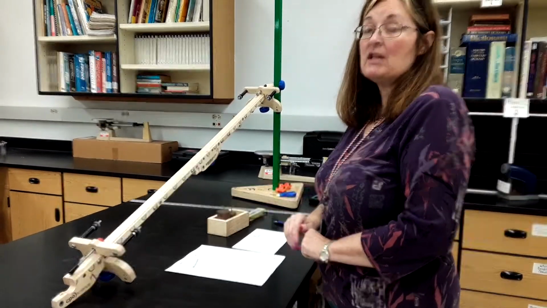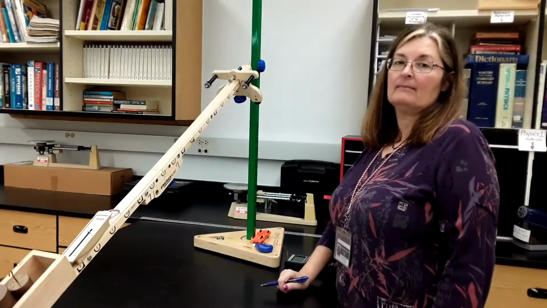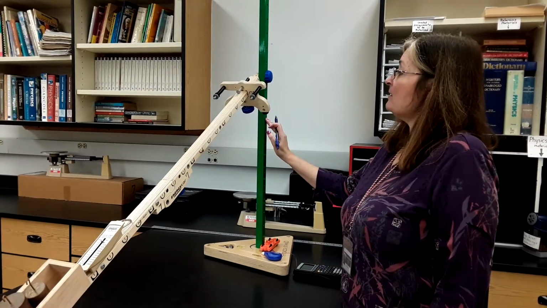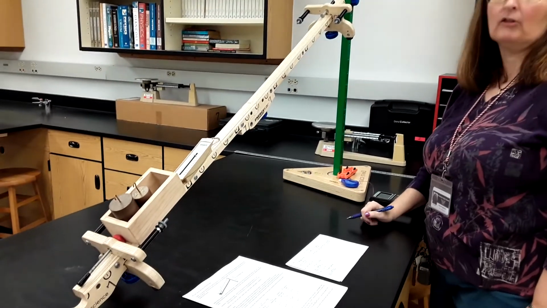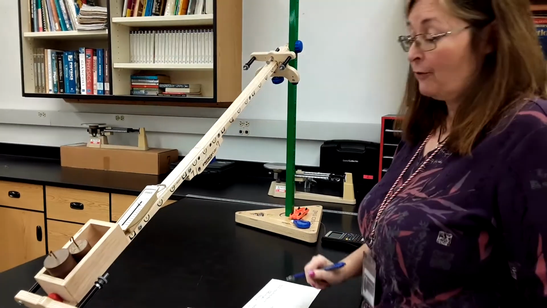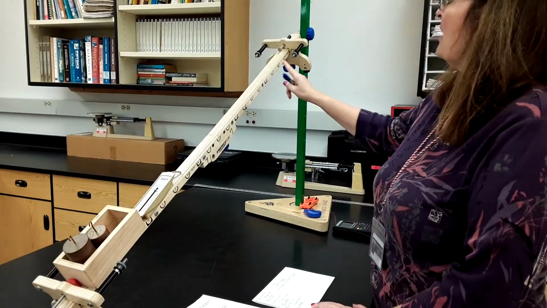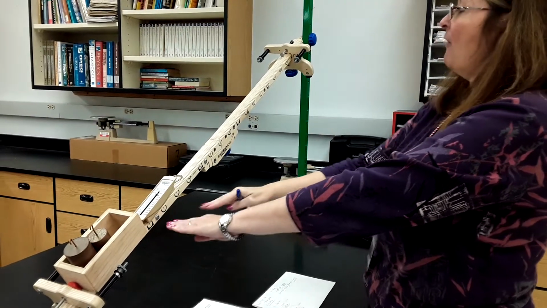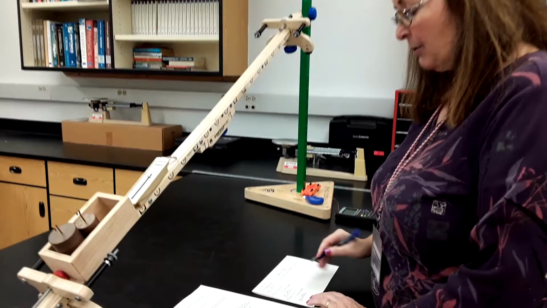I'm going to change the angle to the third angle. All right, so now I have changed it from this hole to this hole, so it's even steeper than it was before, the largest angle. So for this trial, I already took the initial height and the final height so we can see the overall vertical displacement that the incline will lift the mass through.